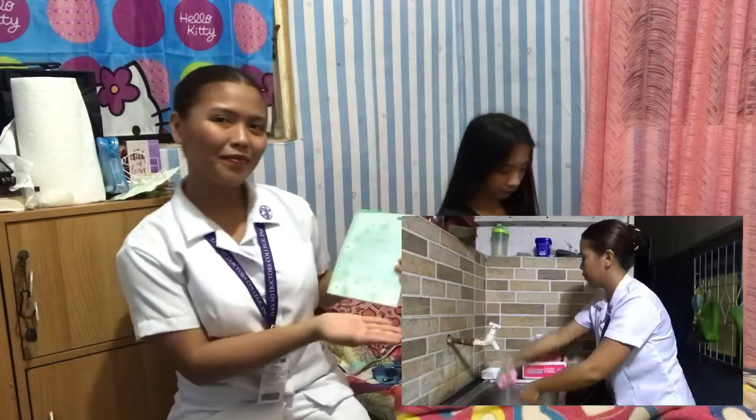This is an abdominal examination which will help us to determine the position of the fetus. While doing this procedure, we're going to use our bare hands. So we need to perform hand washing to deter the spreading of microorganisms.